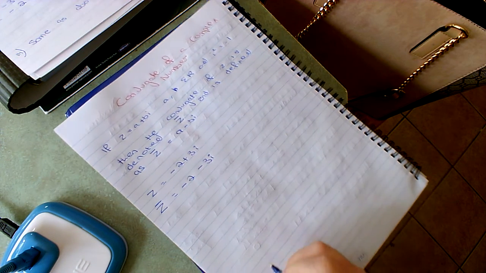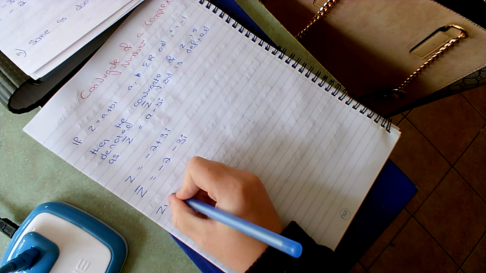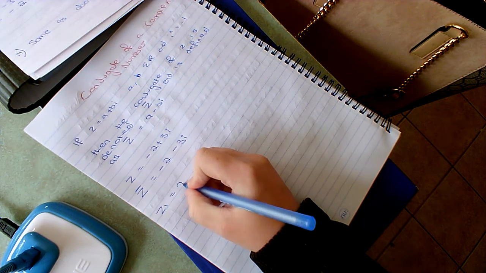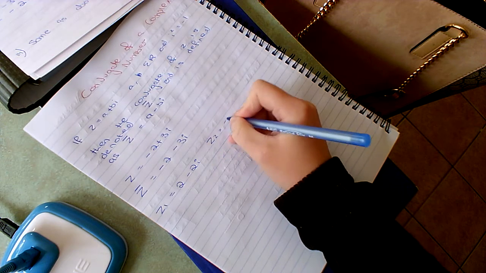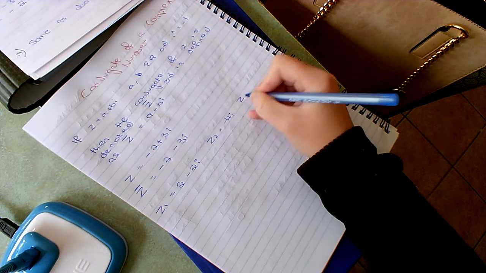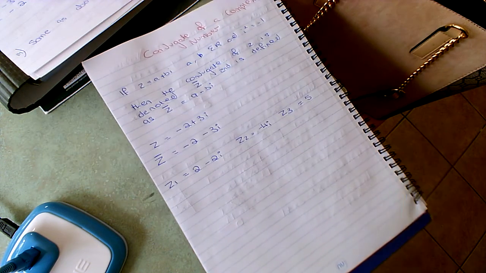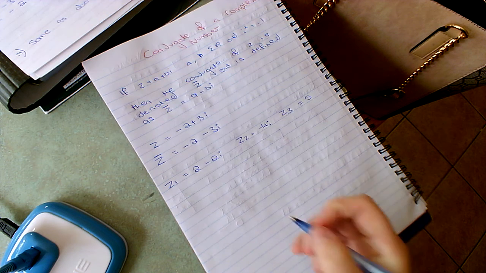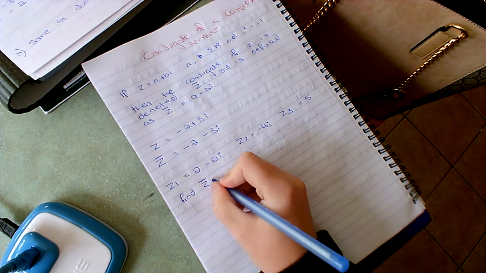Another example is if I have z1 is equal to 2 minus 2i, and z2 is equal to minus 4i, z3 is equal to 5. I'm asked to find the conjugate of z1.